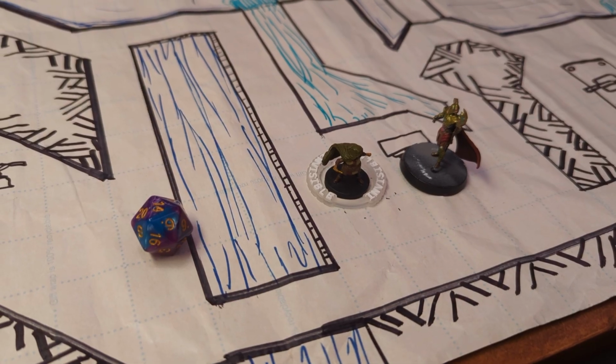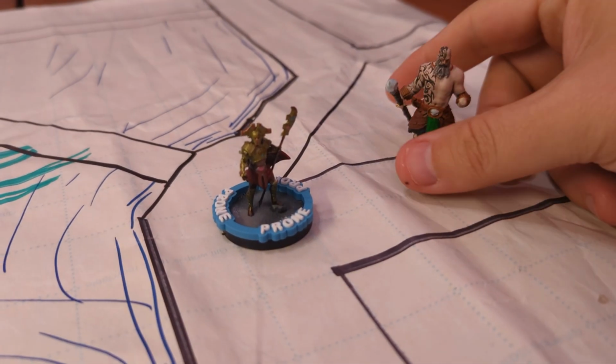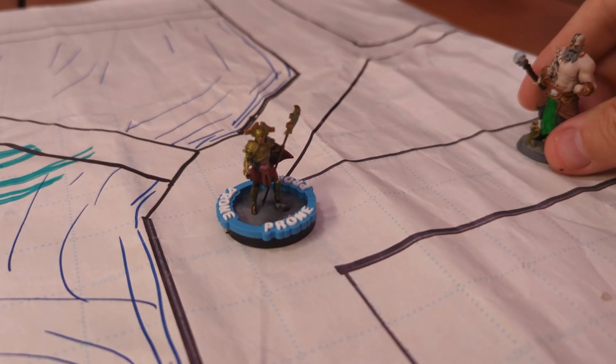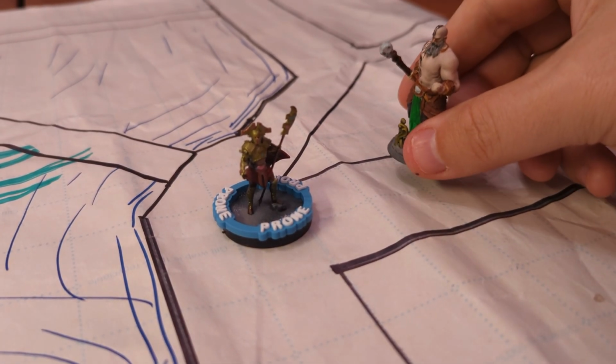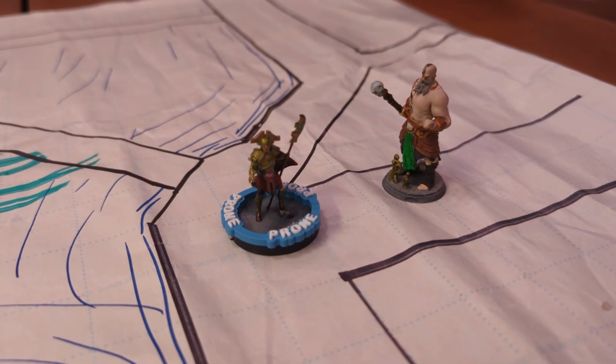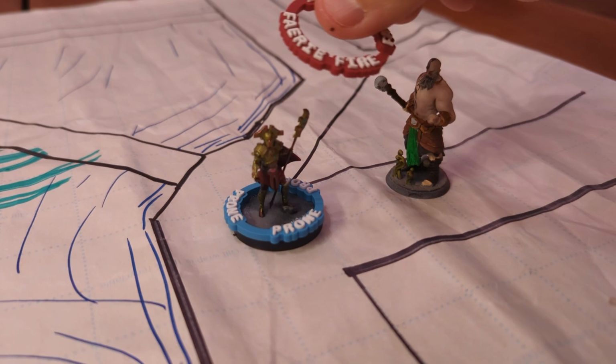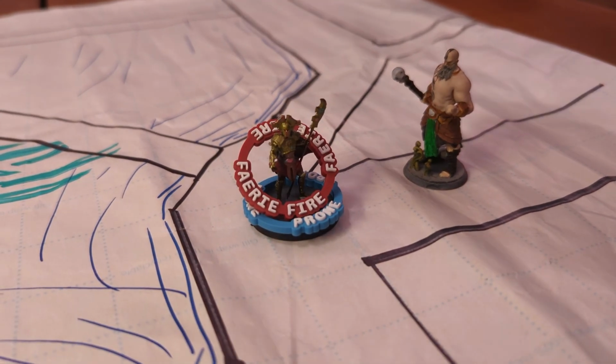Now, here's our next example. Hagar is attacking with advantage from the enemy being in the affected area of fairy fire, and the target is also prone. Even though you're getting advantage from 2 different sources, there is no super advantage. So you roll 2 d20s, no more than that.